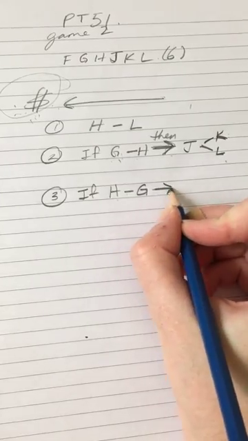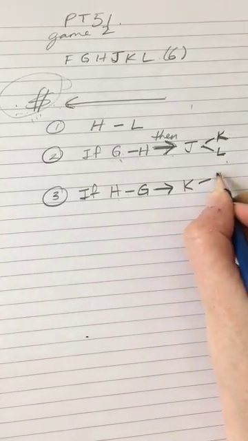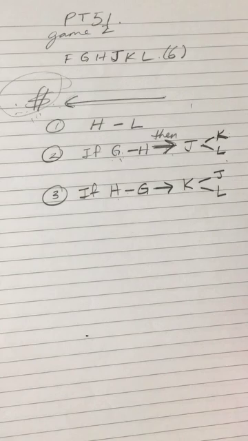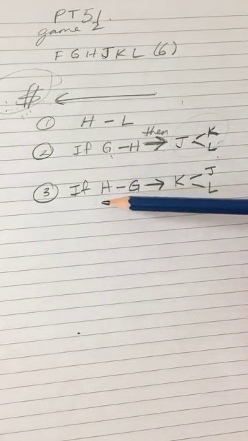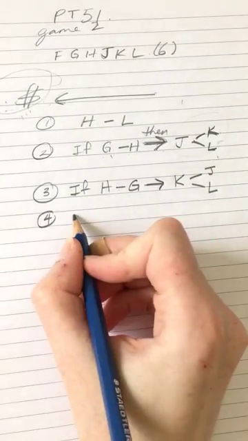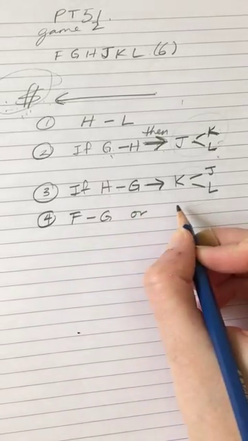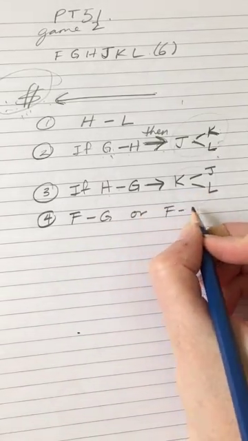So if H is more expensive than G, then neither J nor L is more expensive than K, which means K is more expensive than J and L. Okay, so we have 2 options, right? G is more expensive than H, then this is true, or H is more expensive than G, in which case this is true.